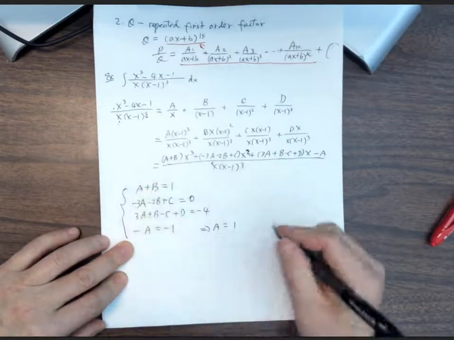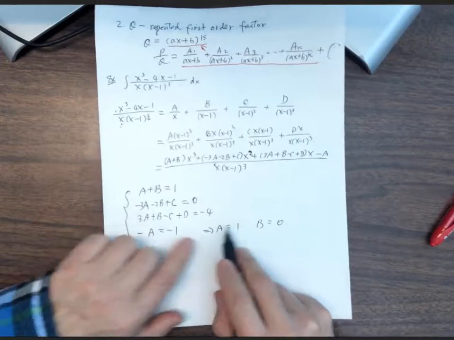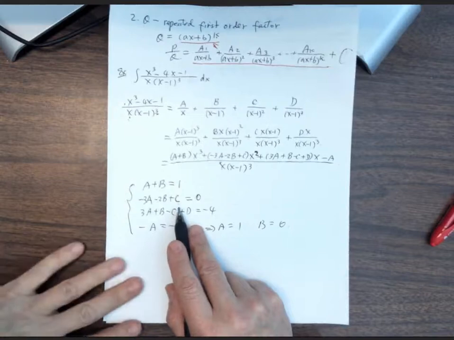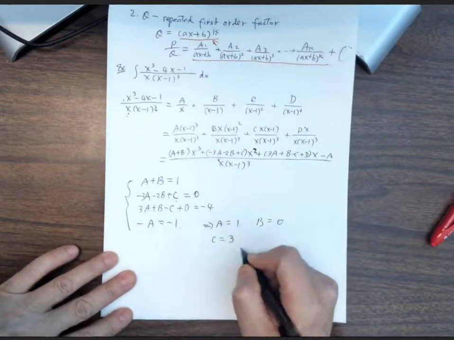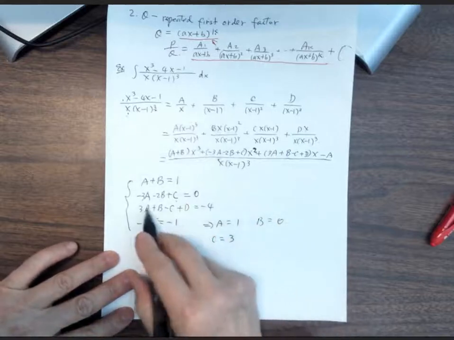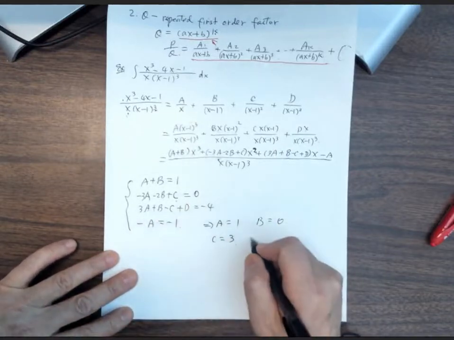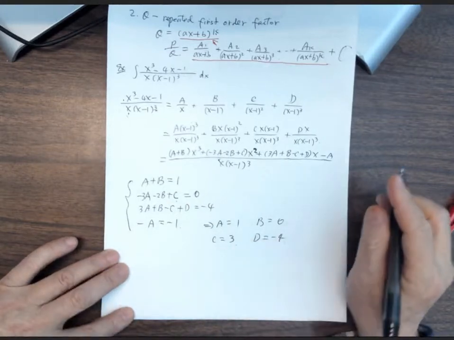If a equals 1, b equals 0. Now with a, b determined, we can figure out the c here, right? So c would equal 3, and with a, b, c determined, you can determine the d, which is -4.